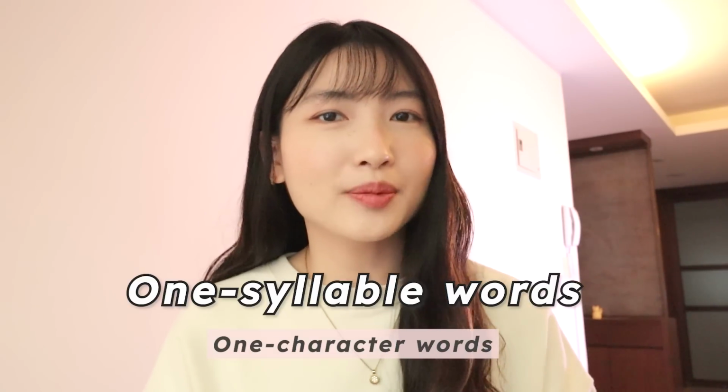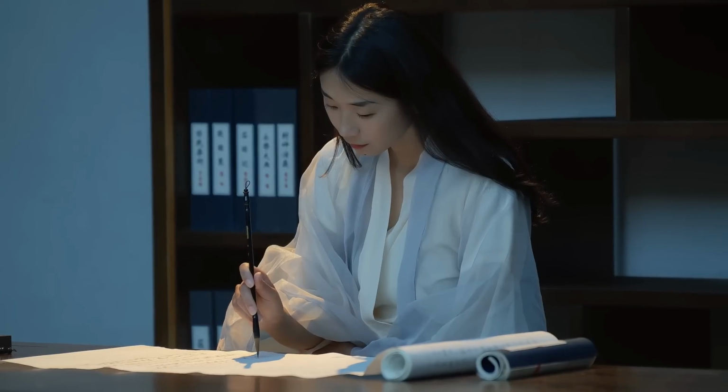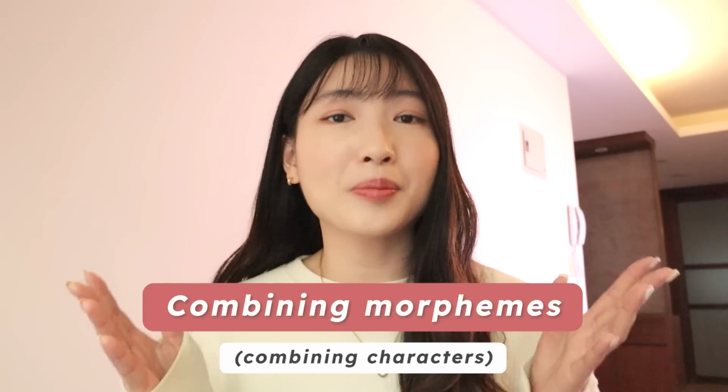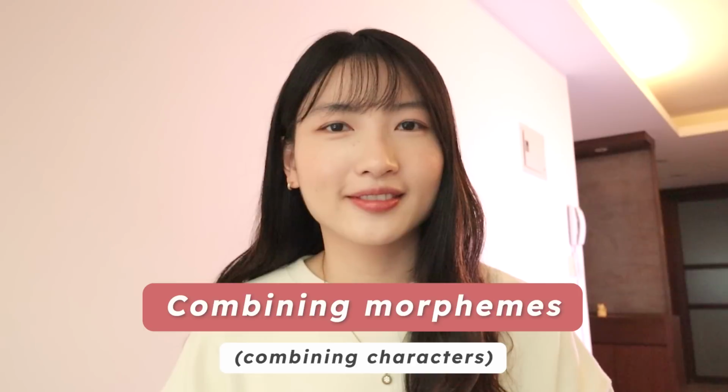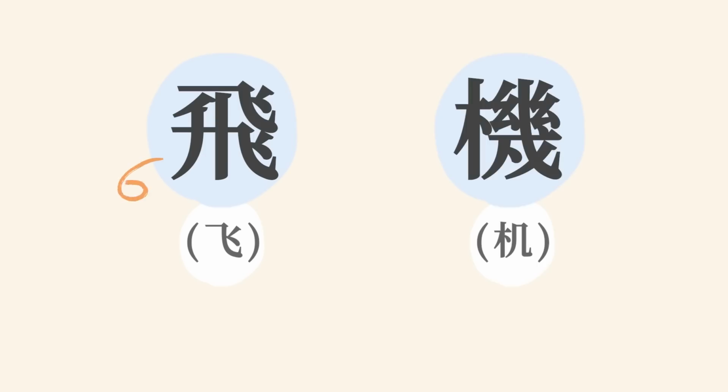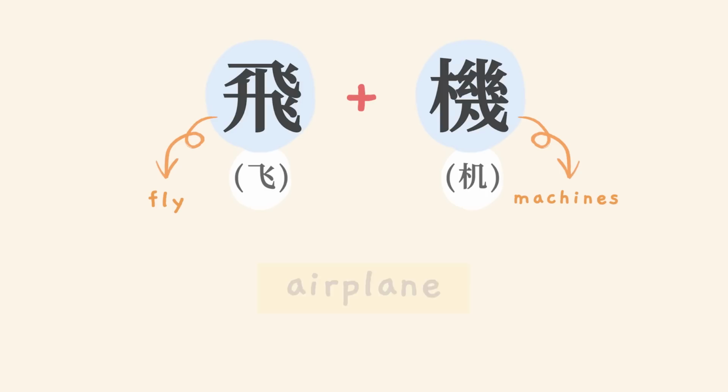In fact, one-syllable words were the most common in classical Chinese, meaning that in the past, most Chinese words had only one syllable. However, as time progressed, more and more new things and concepts needed to be expressed, so Chinese started forming more words by combining morphemes. For example, 飞机. 飞 has the meaning of flying and 机 has the meaning of machines. These 2 morphemes are combined to express airplane, a machine that can fly. Makes a lot of sense, right?